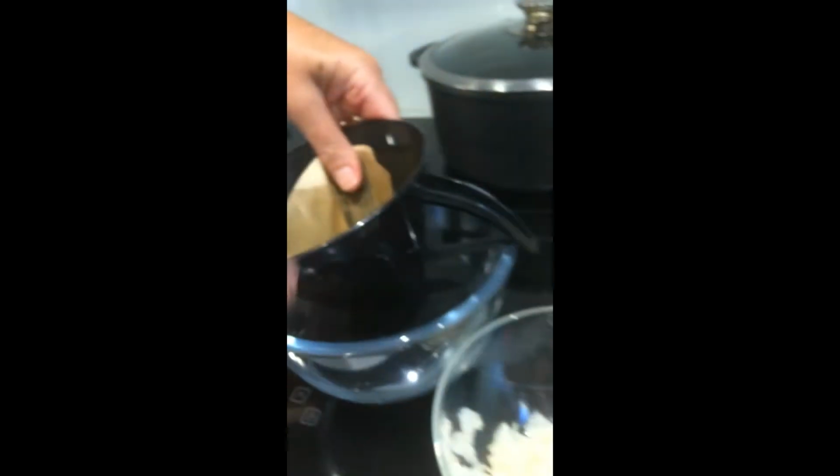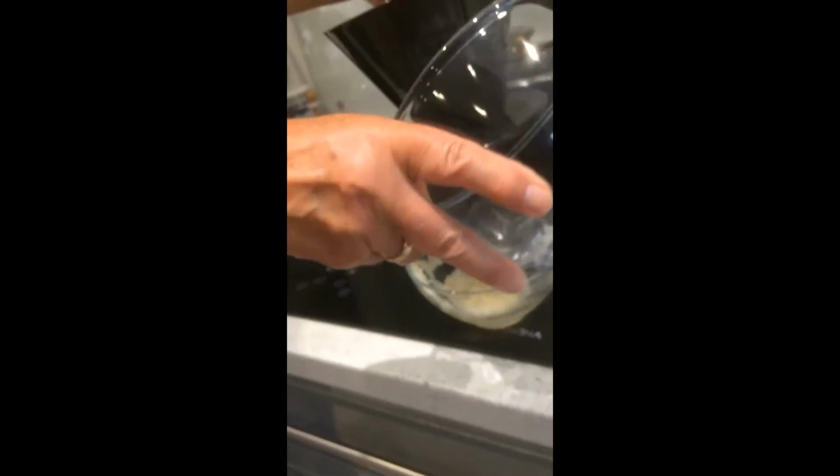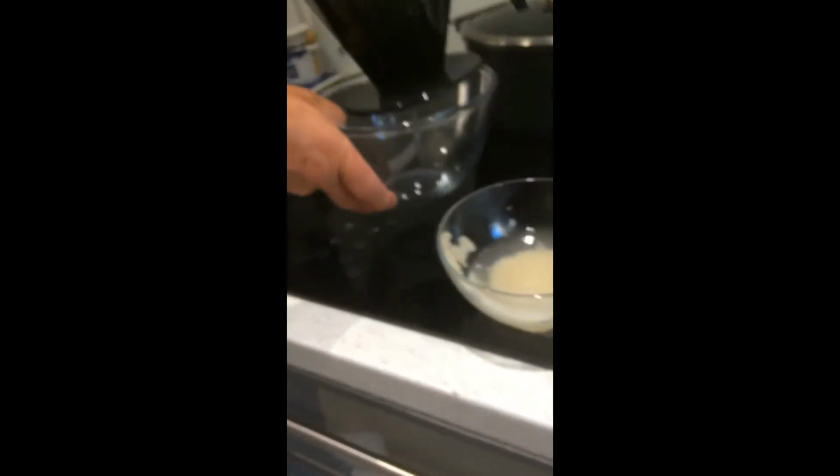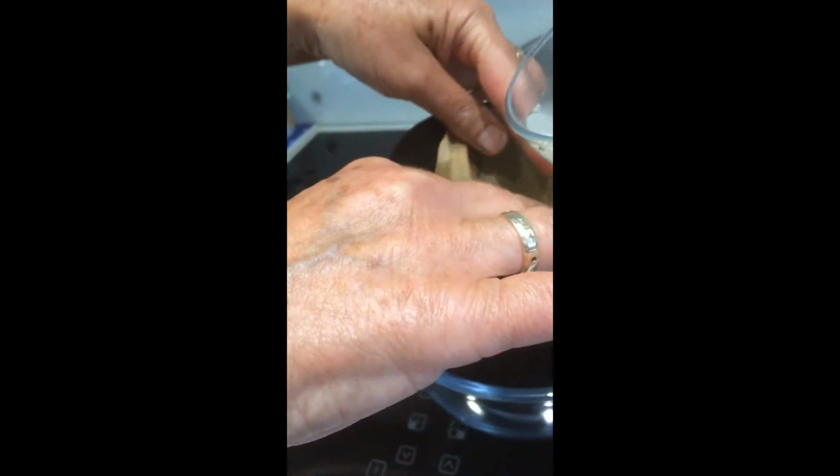No, certainly. Pour that liquid back into there, Auntie Jean. Do you want another filter paper? No, filter paper's fine, but we need to keep it open, okay?